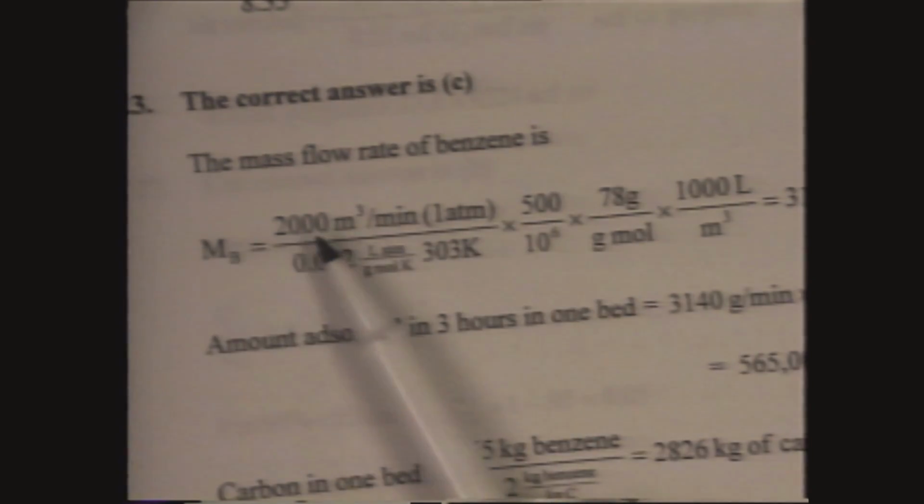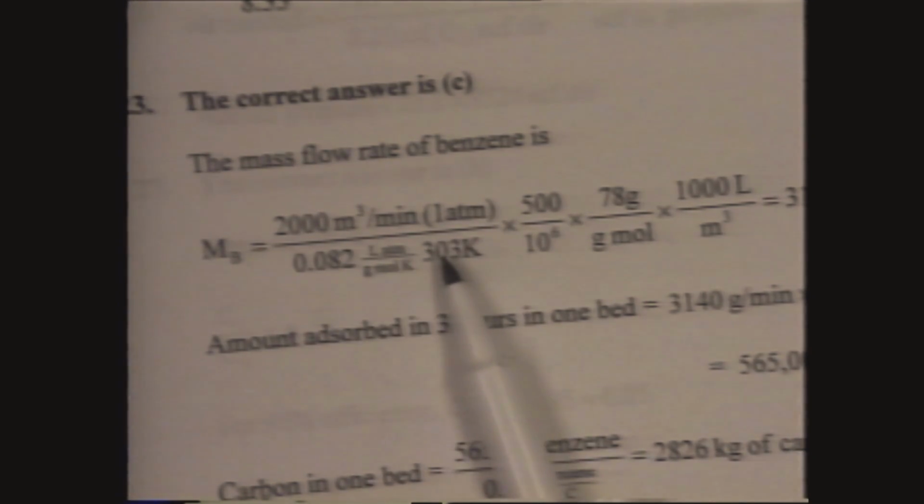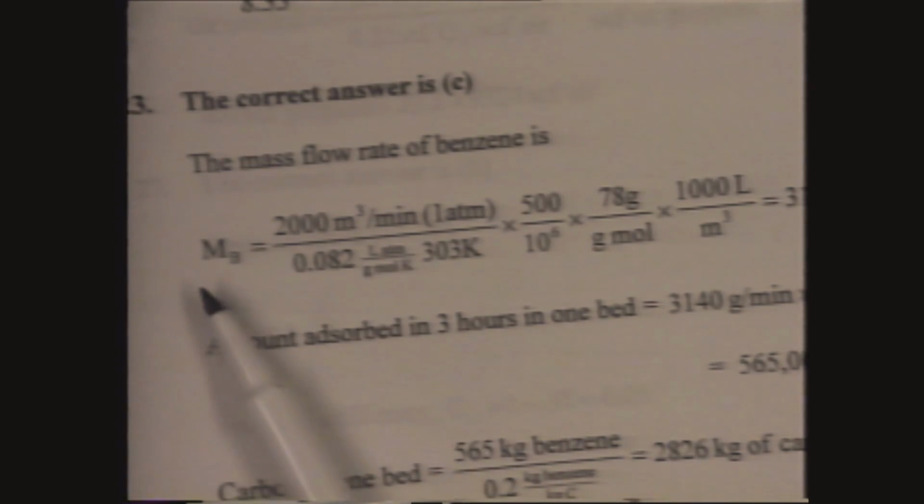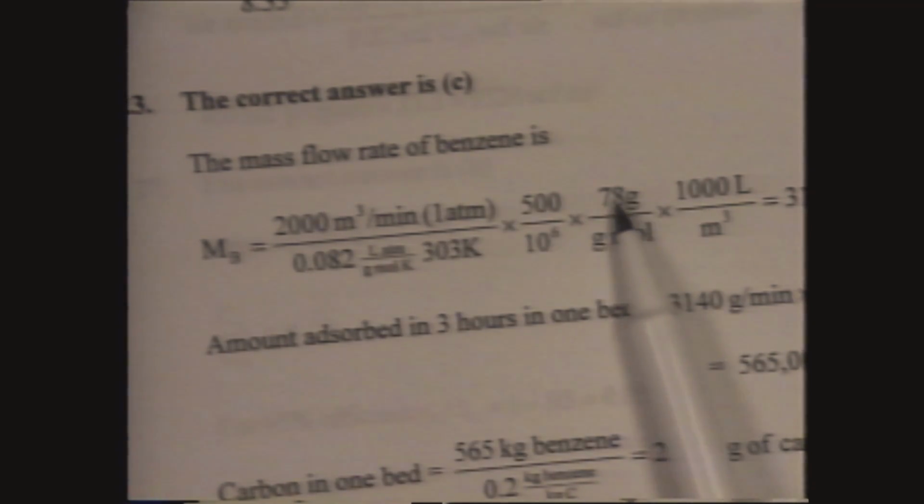So here we have the volumetric flow rate, Q, times the pressure, P, divided by RT. That gives you the moles, times the concentration of benzene, 500 over 10 to the 6th. So that's the partial volume now. When you multiply the total volume by the concentration, you've got partial volume, or another way of saying that is the volume of pure benzene.